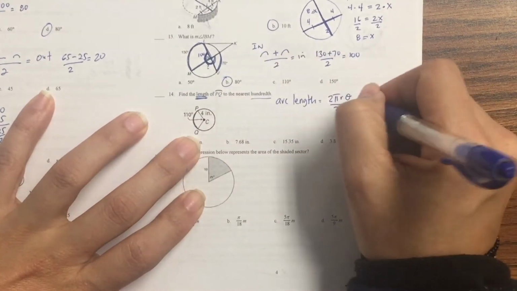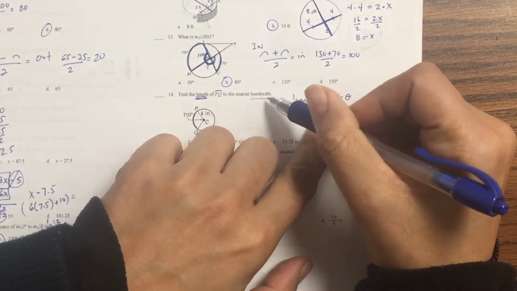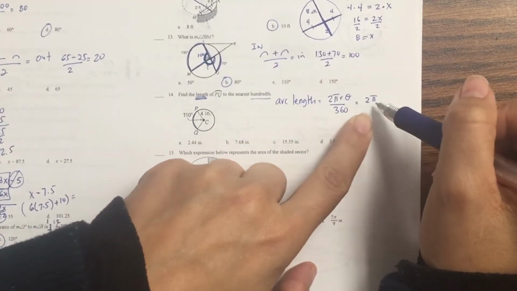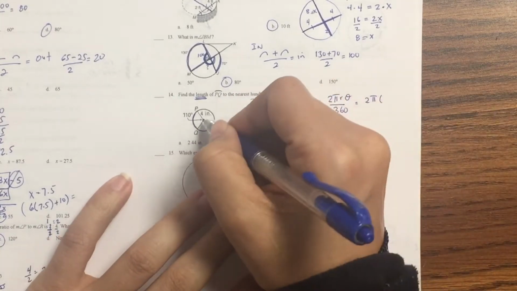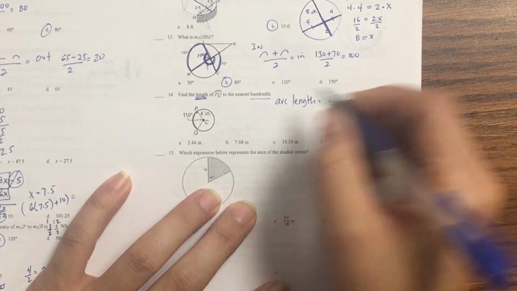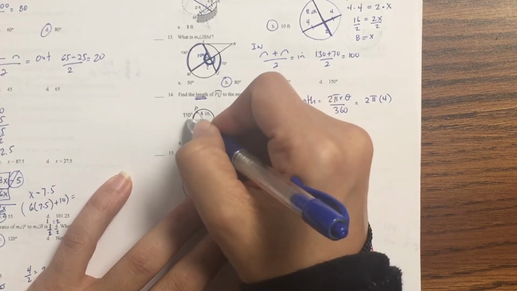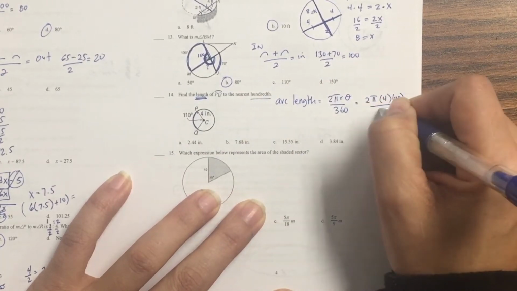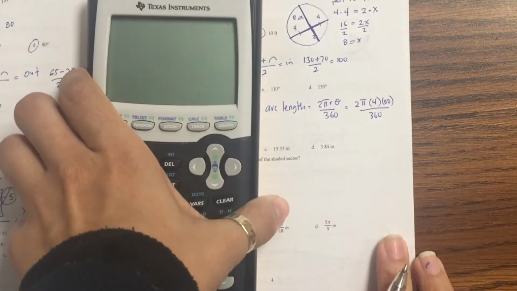So arc length is equal to 2 times pi. It doesn't tell me to use pi as 3.14, but I'm assuming it is. But I'm just going to leave it like this for right now. Times r, what's the radius? The radius is from the center to the circle, which is 4, times the angle, the arc measure, which is 110, all over 360. All right, so all you do is you punch that into the calculator.